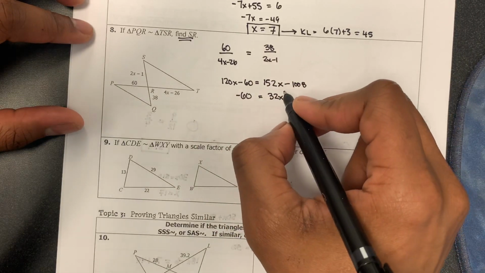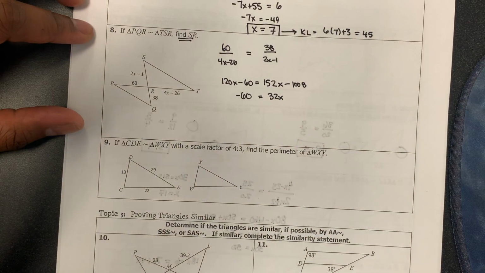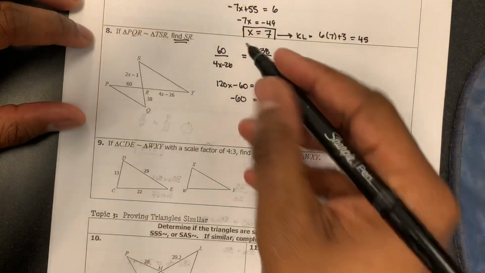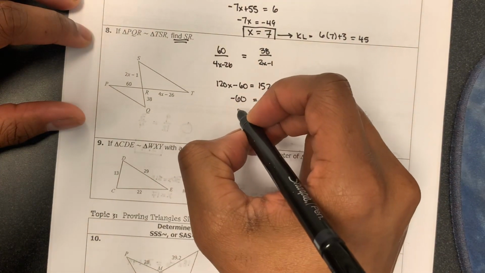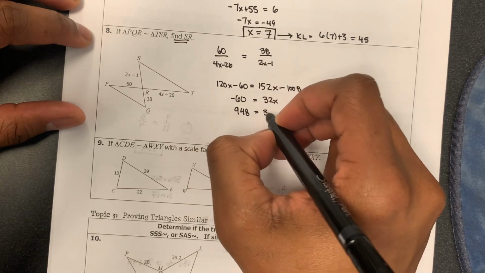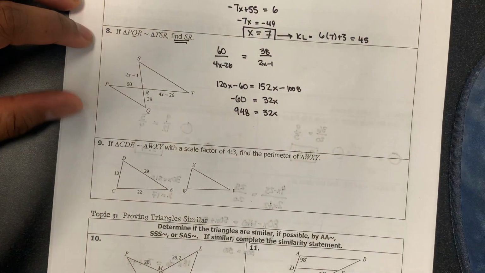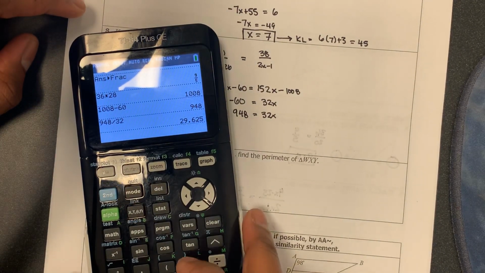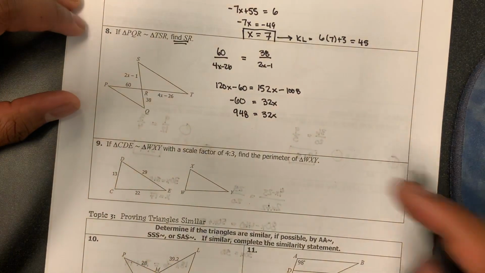If we add 108 to both sides, I believe that's going to be 948. 1008 minus 60 is 948. So we would get 948 equals 32x, and 948 divided by 32, 29 point something.